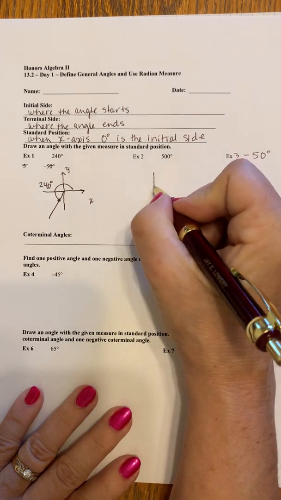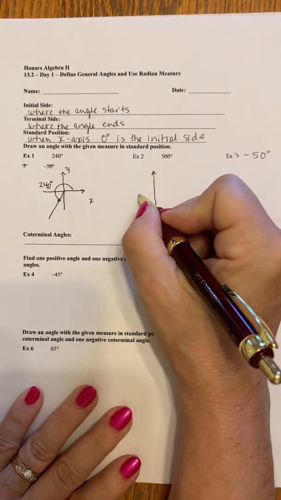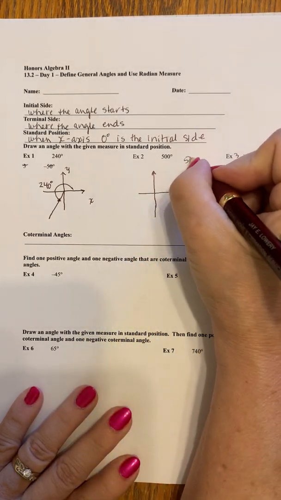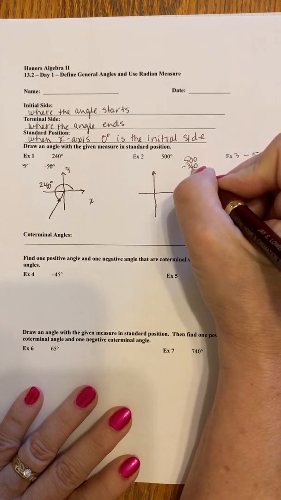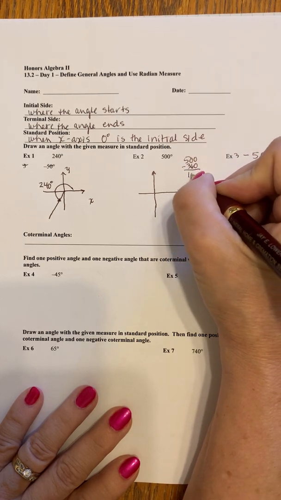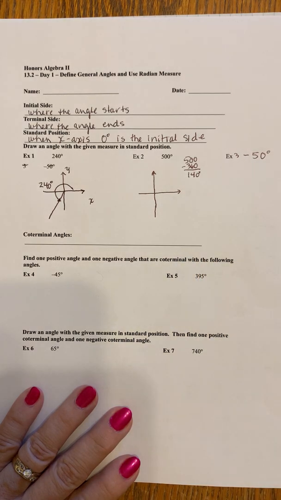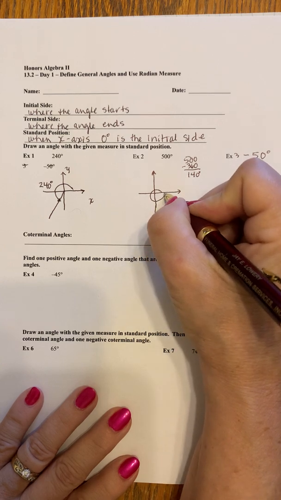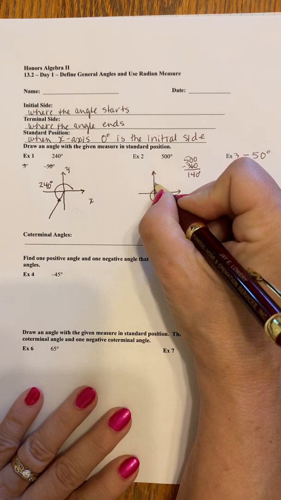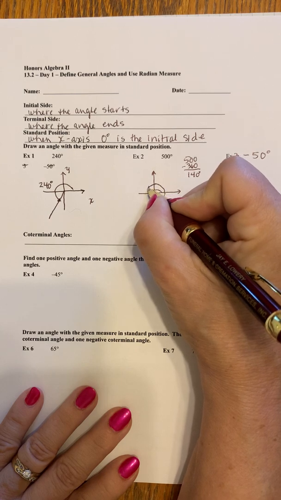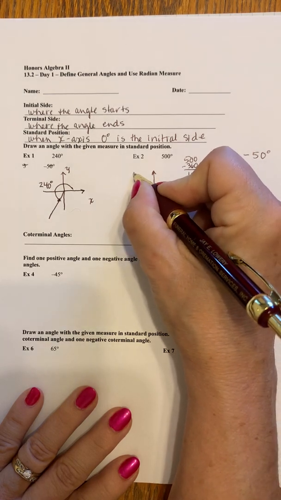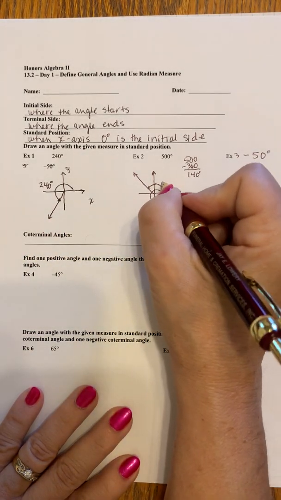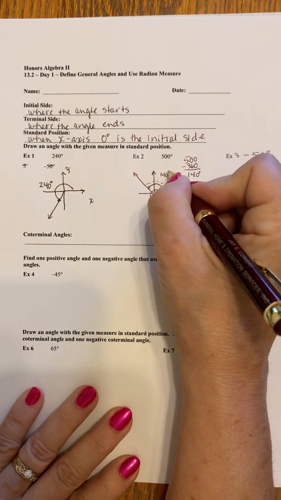500 degrees, well, that's more than 360. So we're going to have to go around more than once. If we figure this out, 500 minus 360, how much further we have to go than once around is 140 degrees. We're going to end up in the second quadrant with this one. So there's 360, 90 more, and then 50 more. I forgot to put the arrow on that one. So from here to here is 140 degrees.